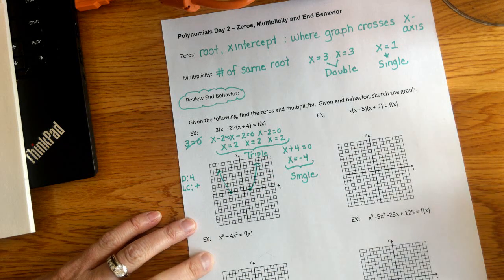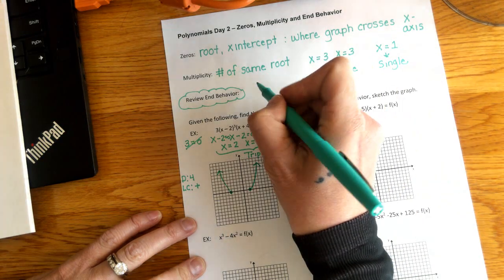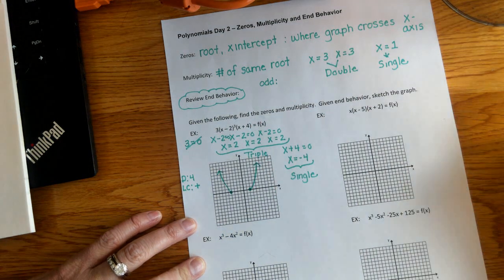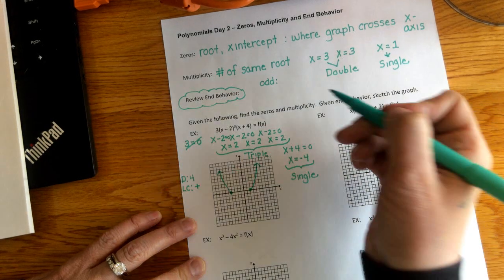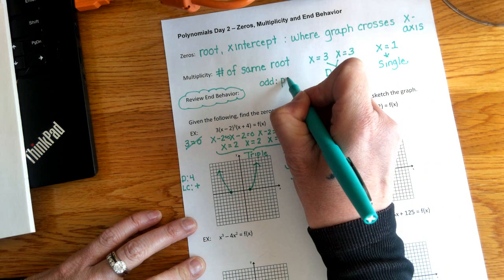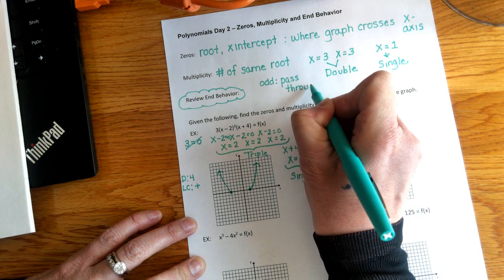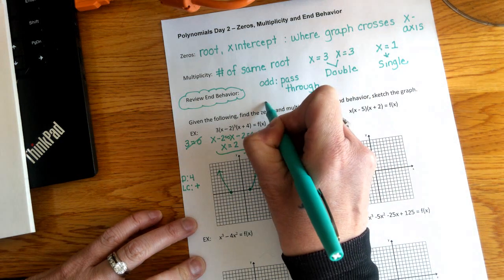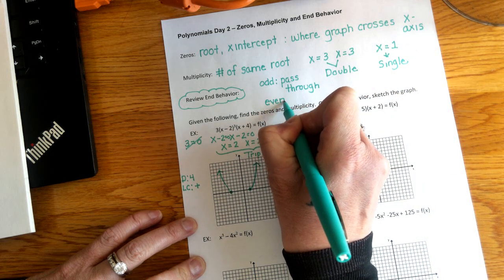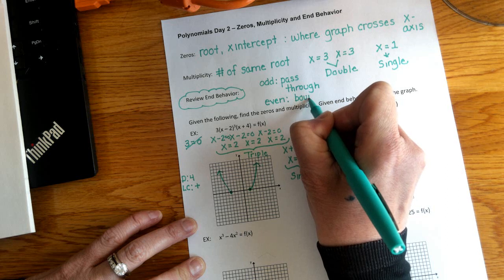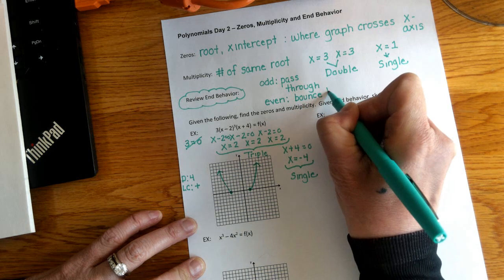Now let's talk about the multiplicity and what that means. If you have an odd multiplicity, 1, 3, 5, 7, when you're graphing, that means you pass through. I'll show you what that means here in a minute. If you have an even multiplicity, that means you bounce back.